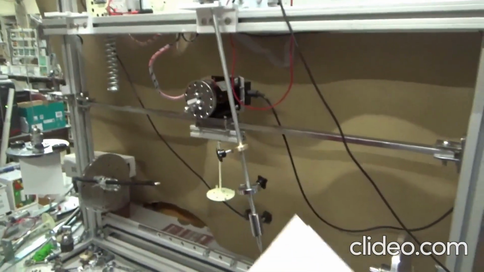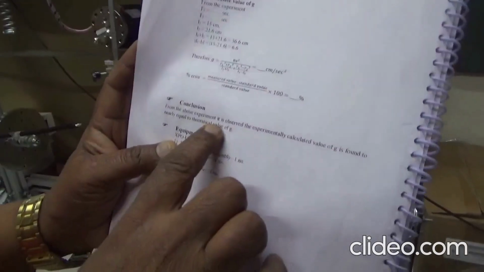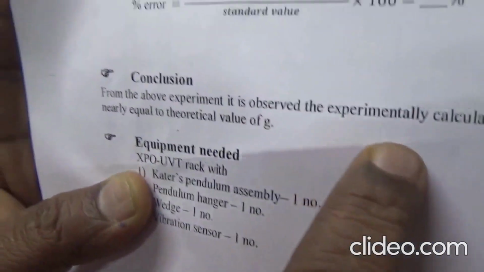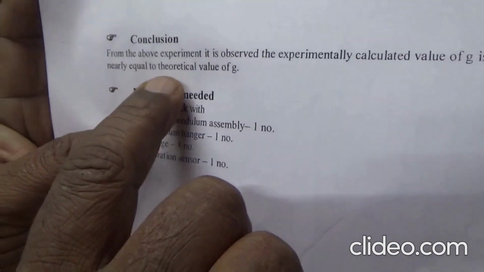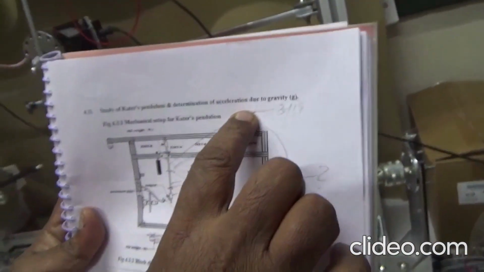And finally, we have got a conclusion that I will read for you. From the above experiment, it is observed that the experimentally calculated value of G is found to be nearly equal to the theoretical value of G. So this completes the demonstration of study of Cater's pendulum and determination of acceleration due to gravity.